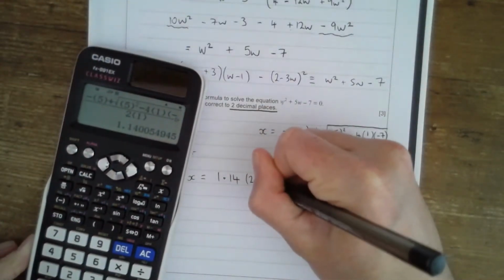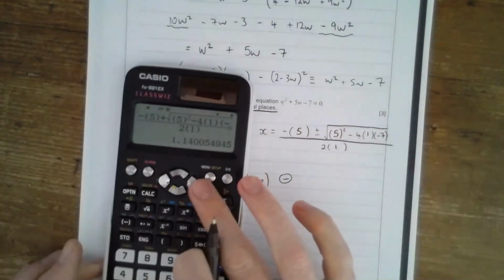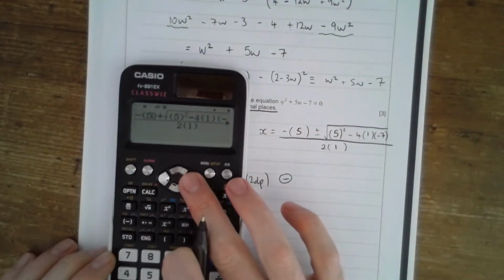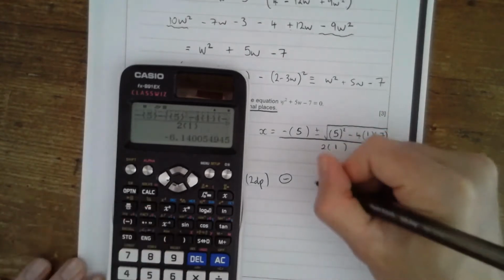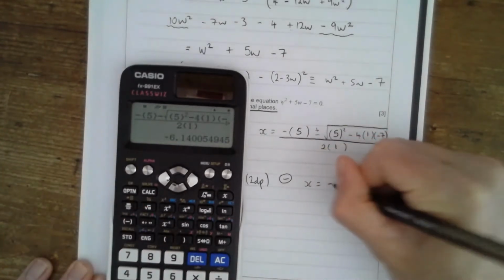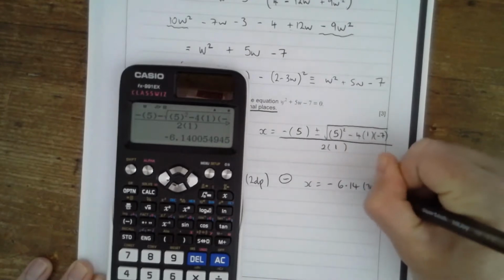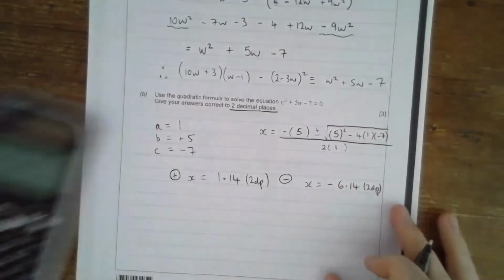1.14 to 2 decimal places. When I get a minus, I don't rewrite all of that. I use the replay button to come in at the start. I delete the plus sign, change it to a minus, and I get x equals minus 6.14 to 2 decimal places. Okay?